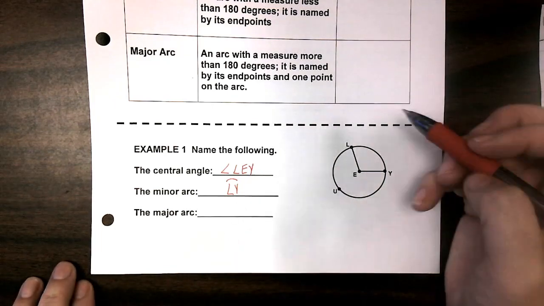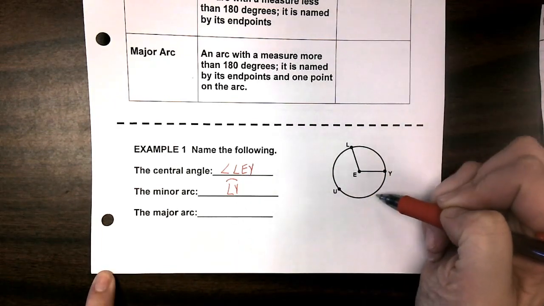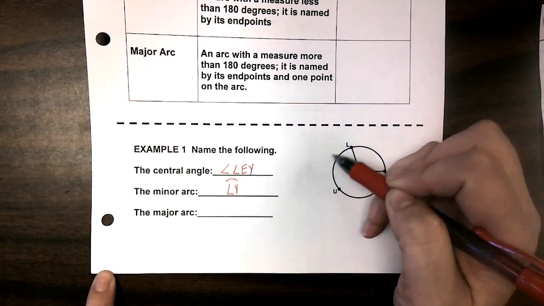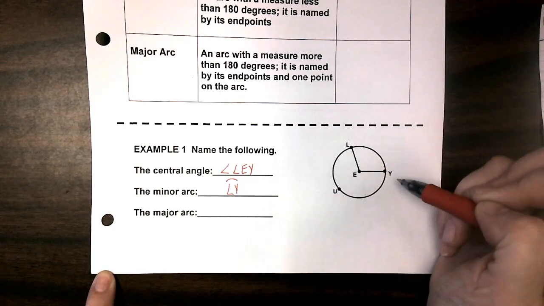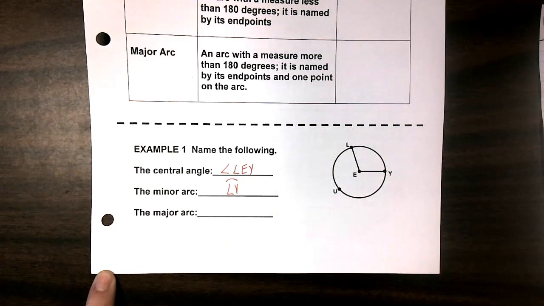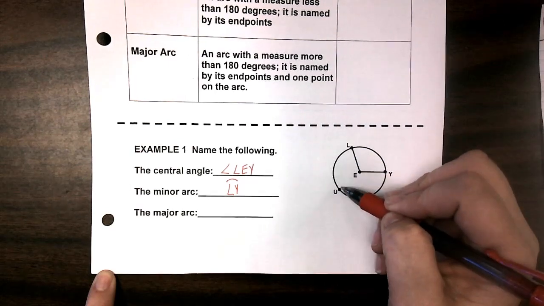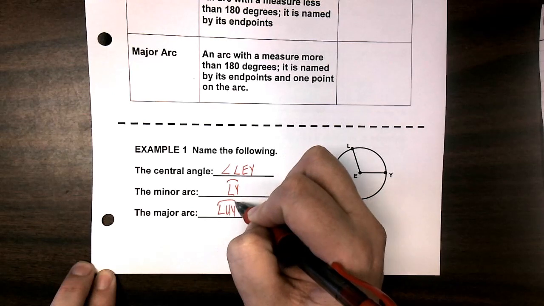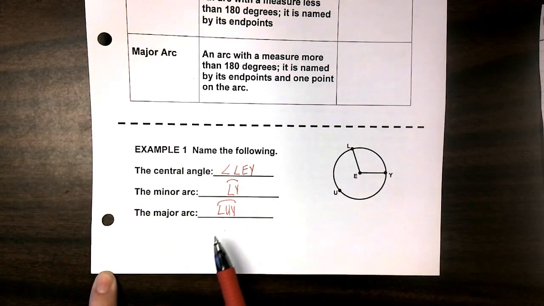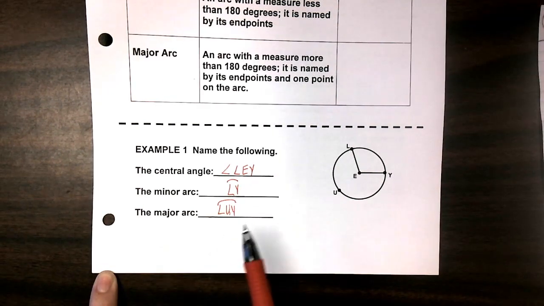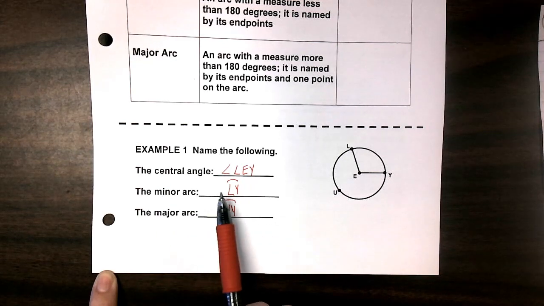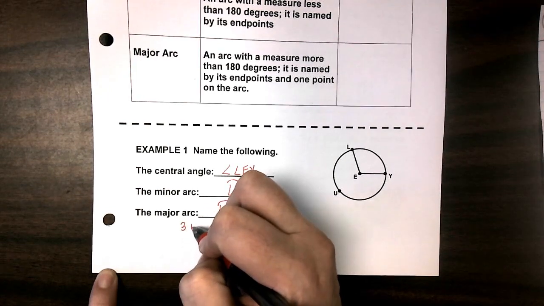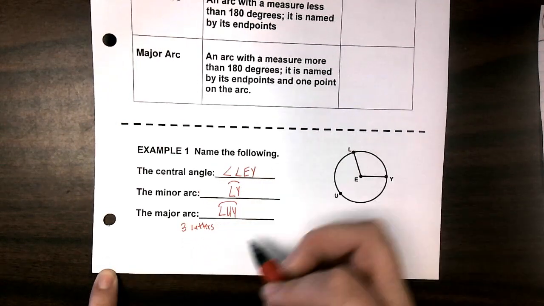The major arc is always the larger part. If it looks like Pac-Man, the mouth is the minor arc, and the Pac-Man body is the major arc. We use 3 letters to name a major arc, so LUY, and the arc goes over the top. If you're given an arc with 3 letters, then you know it's a major arc. If you were given an arc with 2 letters, then you know that it's a minor arc. There must be 3 letters for the major arc.